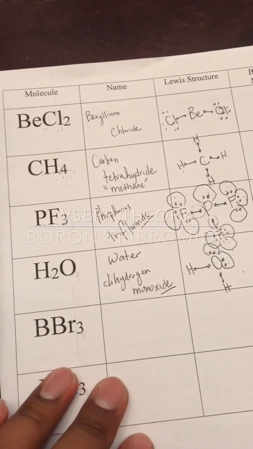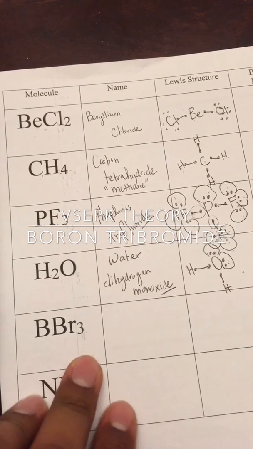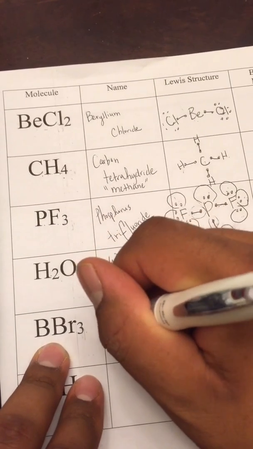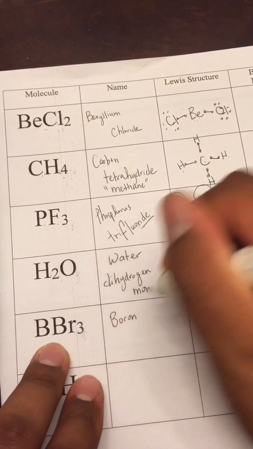All right, next one. We have BBr3. So now we have to name it. Again, it is covalent. So what's the name of the first element? It's going to be boron.